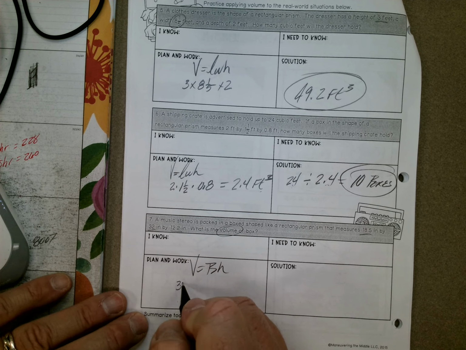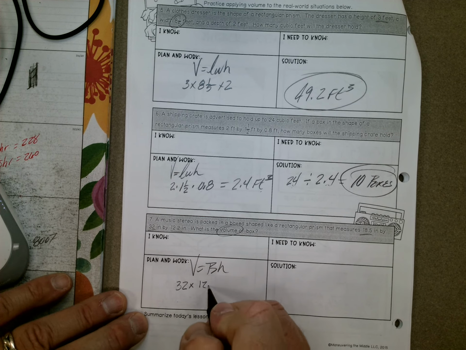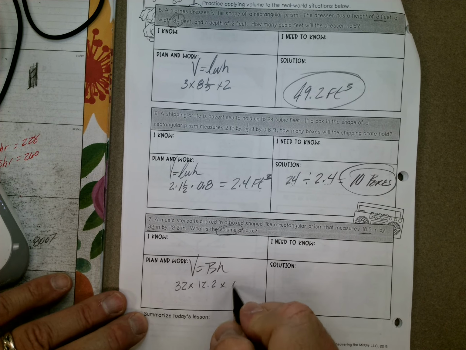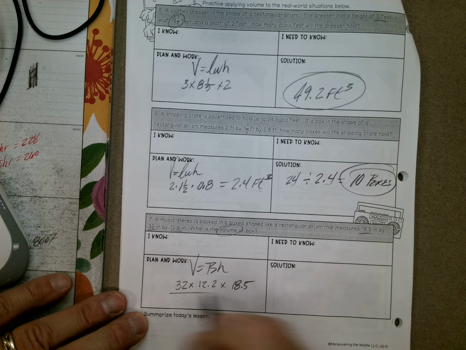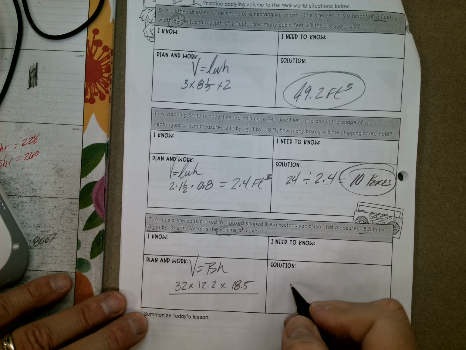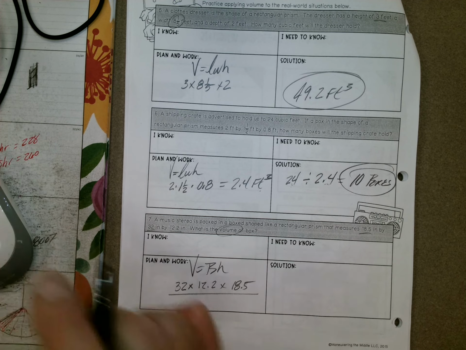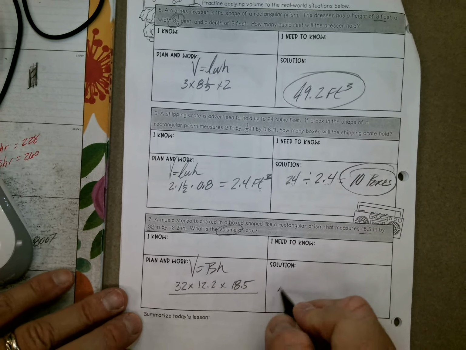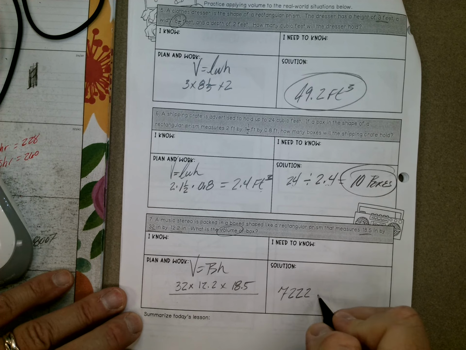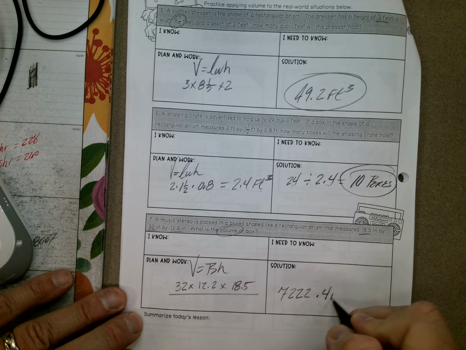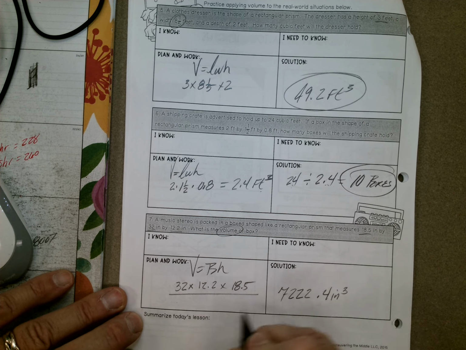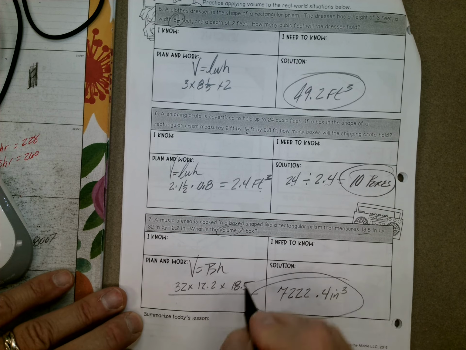I mean, that's pretty easy, right? We shouldn't have any trouble doing volume. 18 and 5/10, multiply all of those, and you're going to get a product of 7,222 and 4/10 inches cubed.